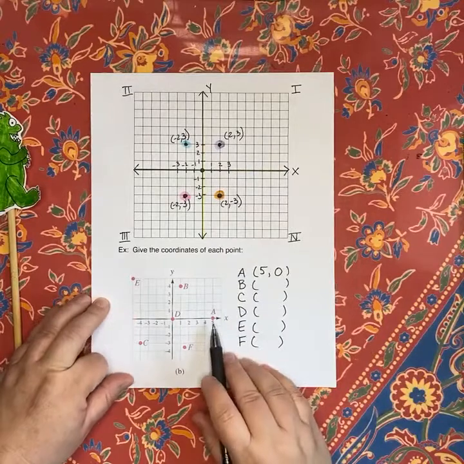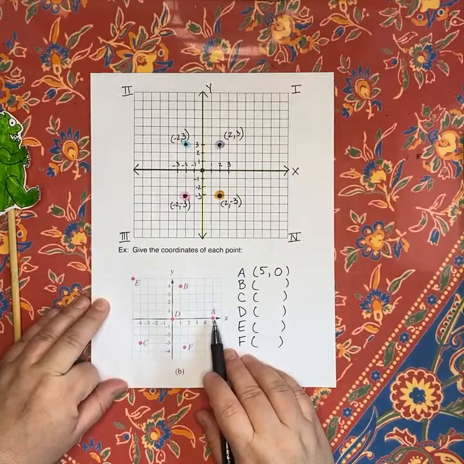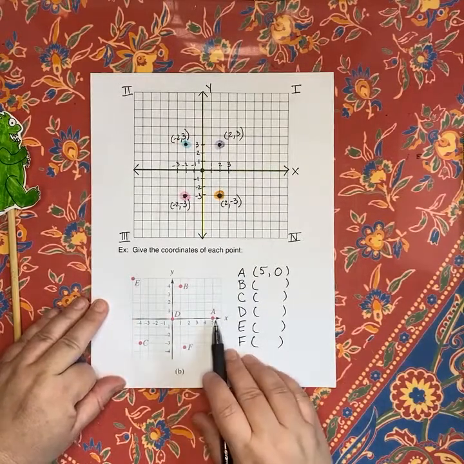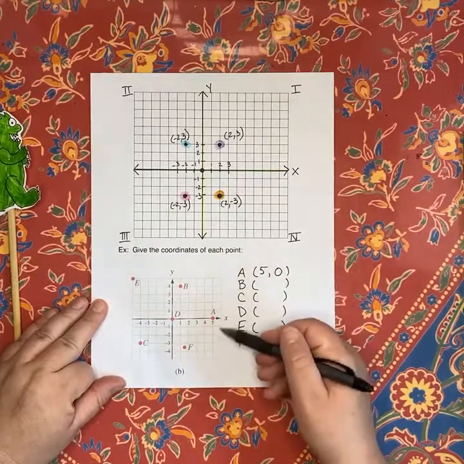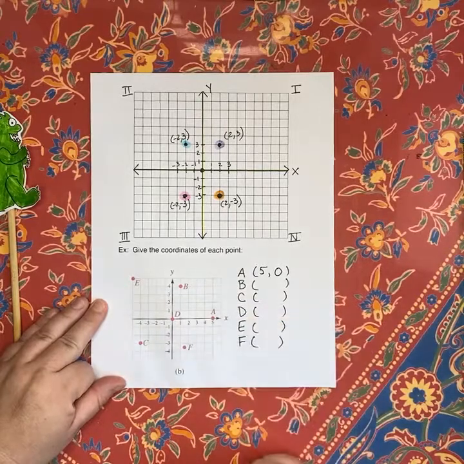And some people ask, what quadrant is this in? And the answer is it's not in any of the quadrants. It's on the boundary of two of the quadrants. It lies between the first quadrant and the fourth quadrant, just on the x-axis.